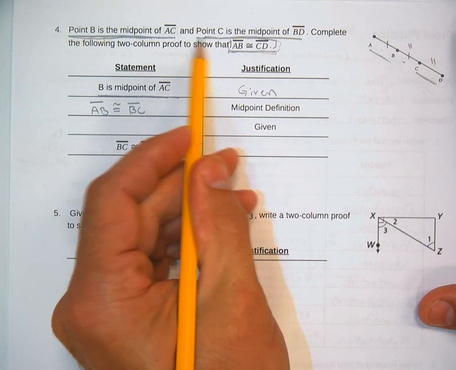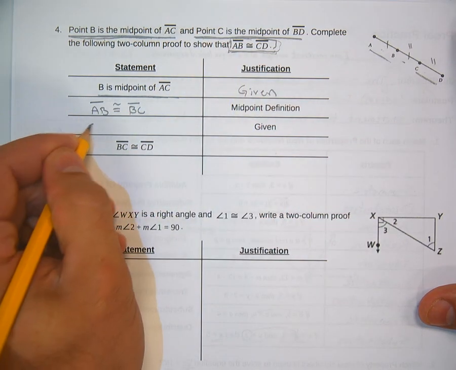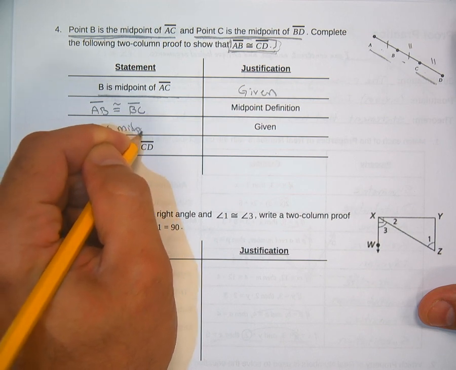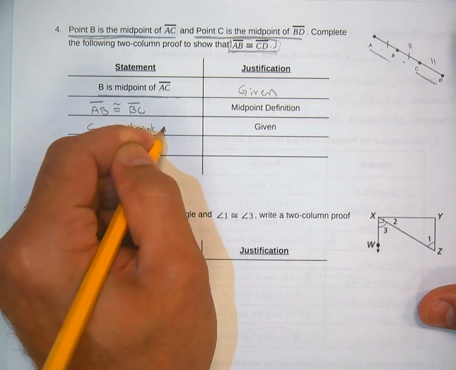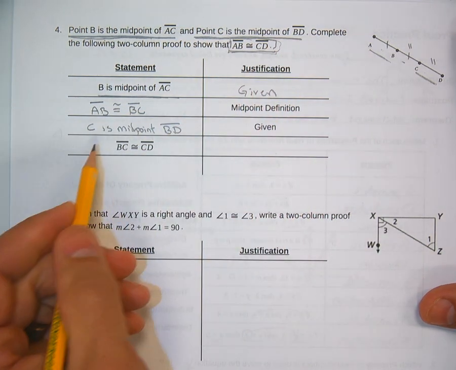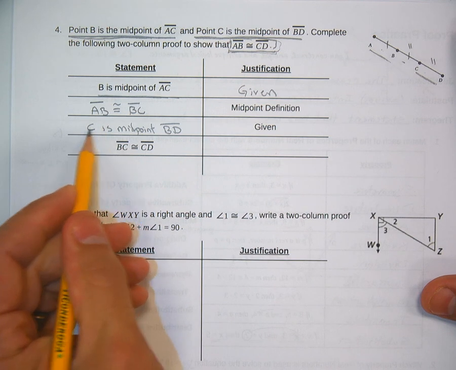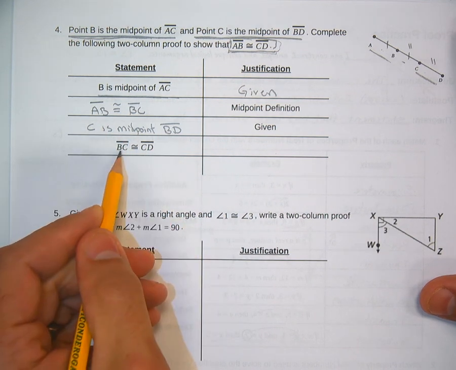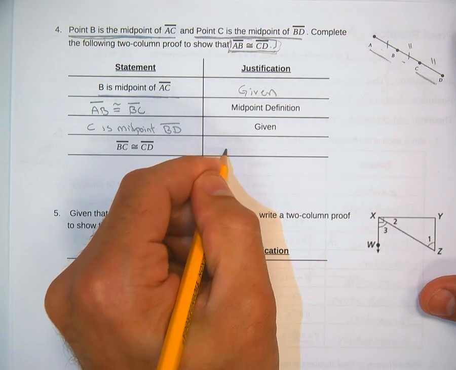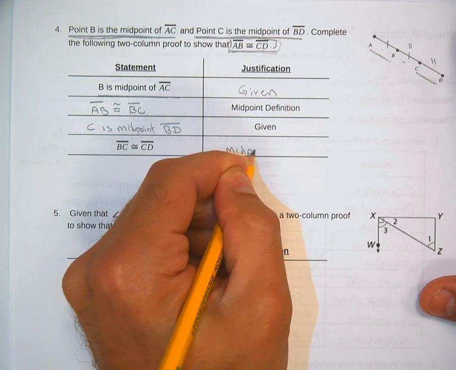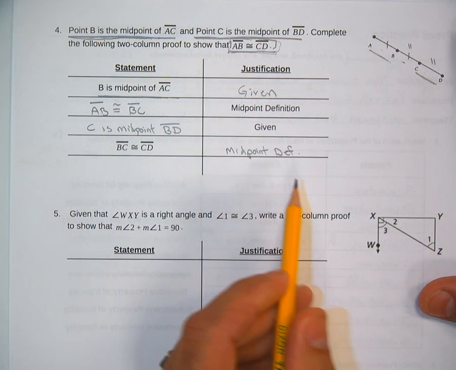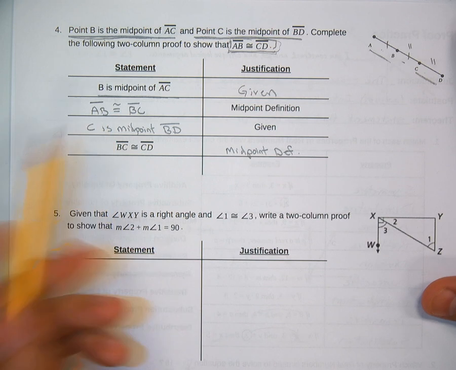And the next piece we're going to use is the other given, that C is the midpoint of BD. And again, we know that because it's given to us. It's told right there. And then we use that same idea again, where if we know C is the midpoint of BD, we can say that BC is equivalent to CD. And we know that, again, by the midpoint definition. Midpoint def.